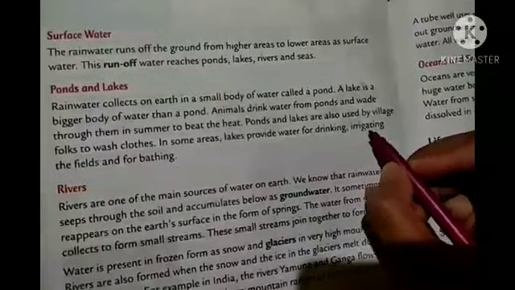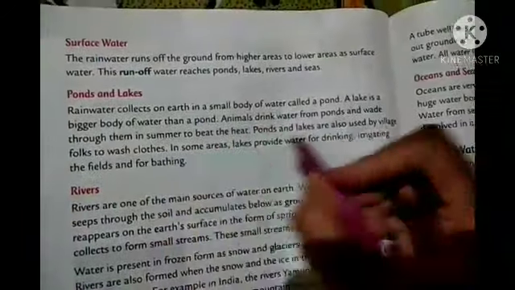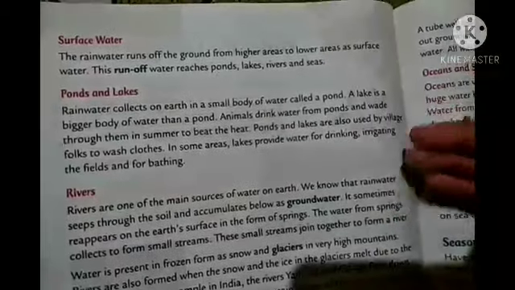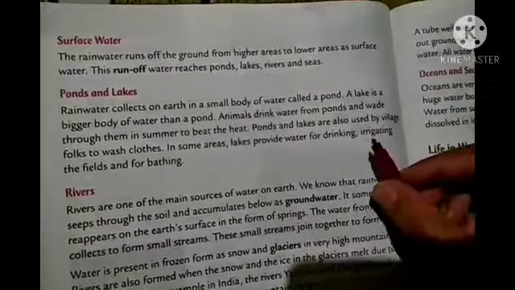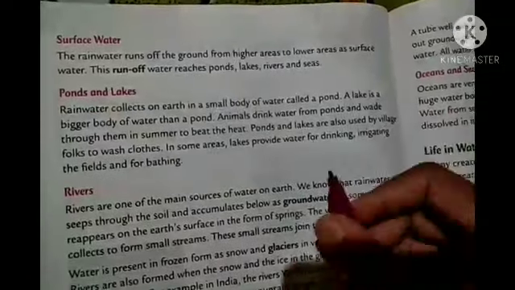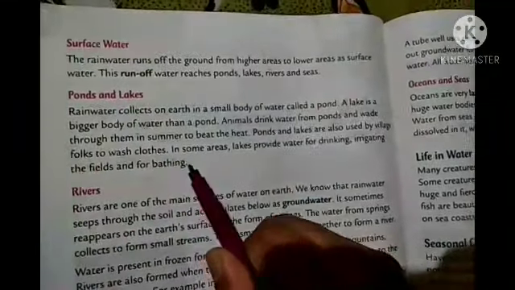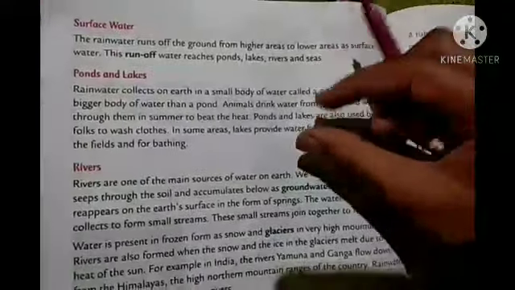It is also used by the villagers for various purposes: washing dishes and clothes, and in some areas people use it for drinking or irrigation. You can see here irrigating the field, and bathing. Irrigation means using water in the agricultural field. That means for the production of agriculture, water from the lake or pond is used, and that is called irrigation. People in village areas use it for that, and also for bathing. So here we come to know about so many uses of water.